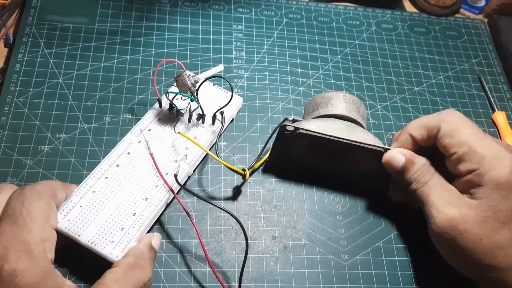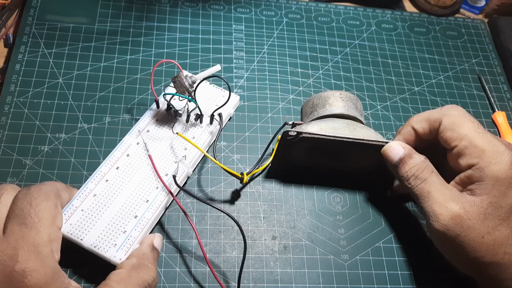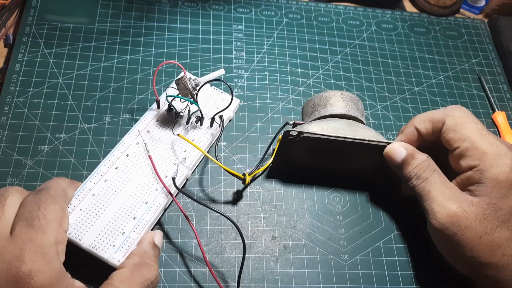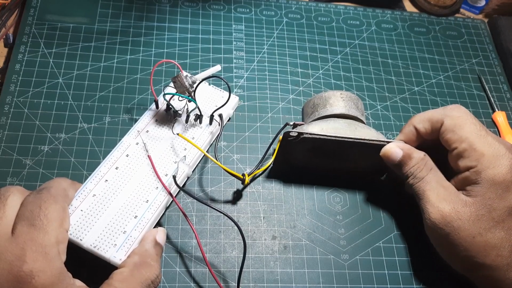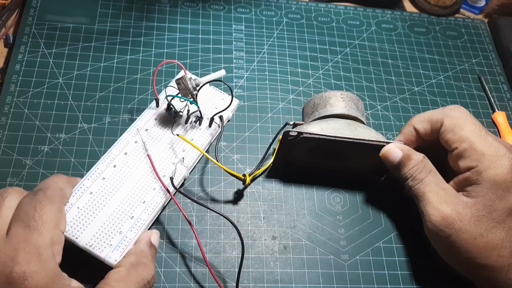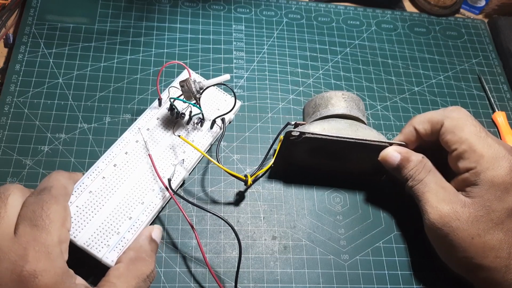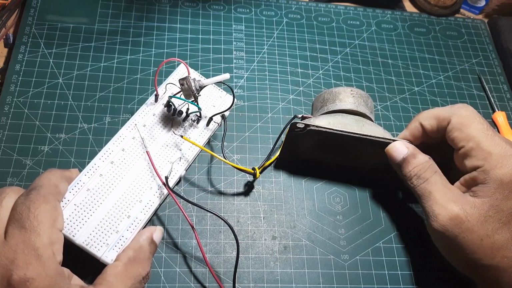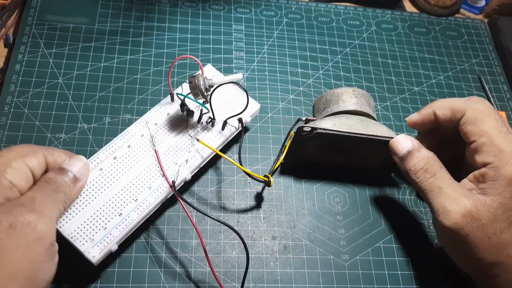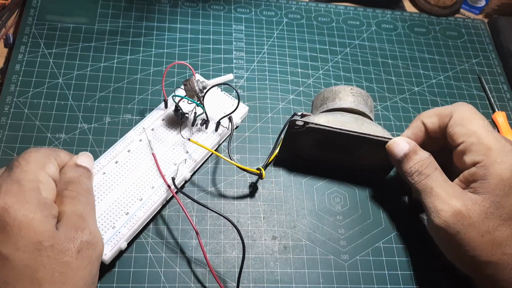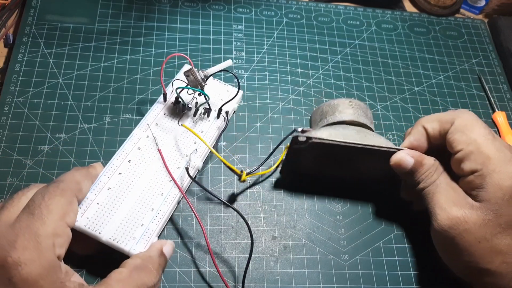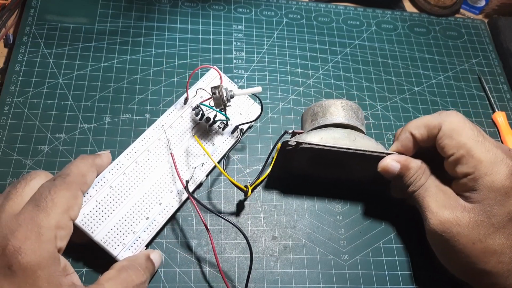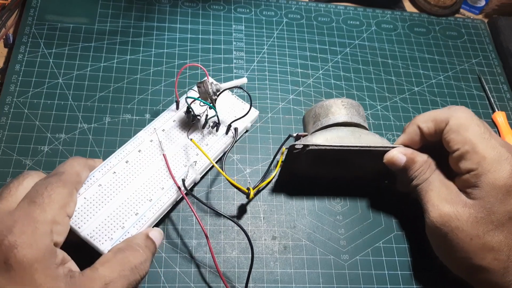It can produce different types of oscillations, such as the sine wave, the triangular wave, sawtooth wave, and square wave pattern. There are different types of oscillations that are produced by a transistor oscillator. So what we are seeing is an audio oscillator. It produces oscillations in the audio frequency range.